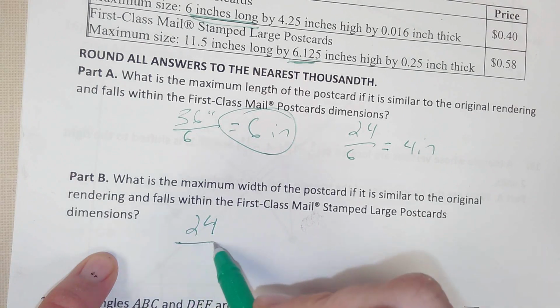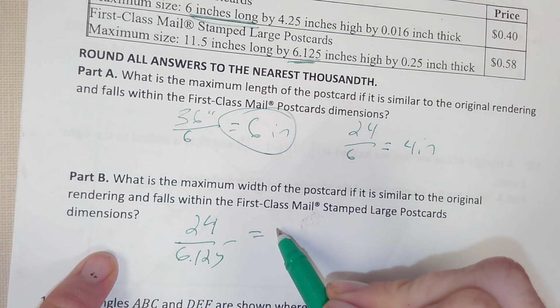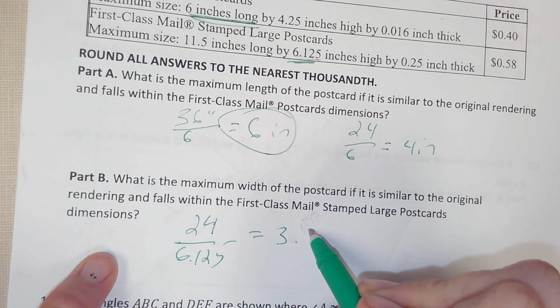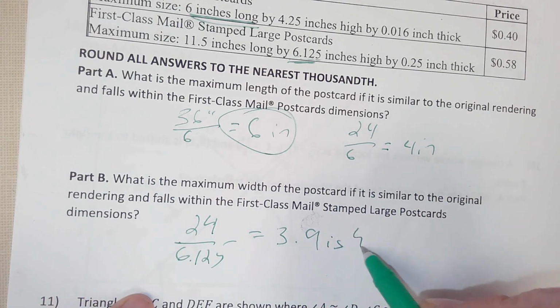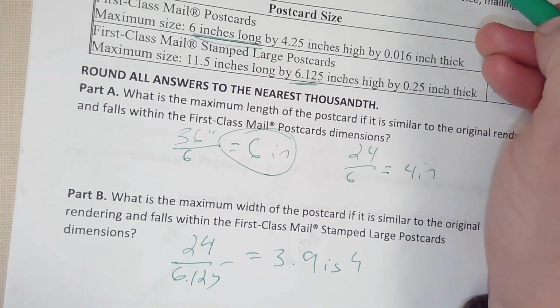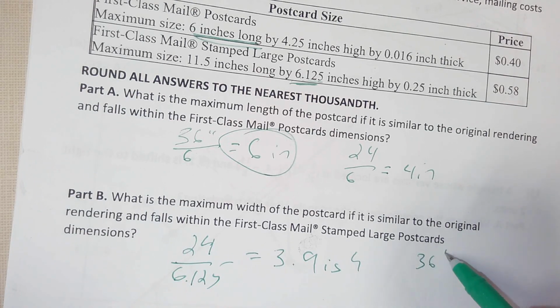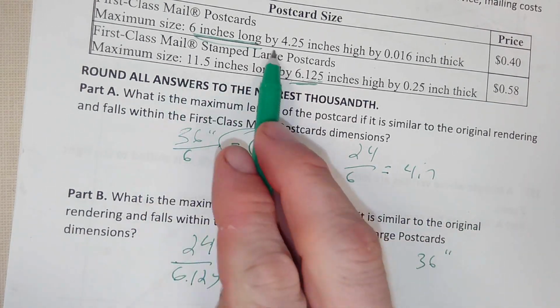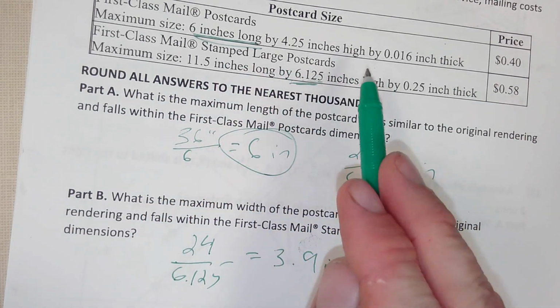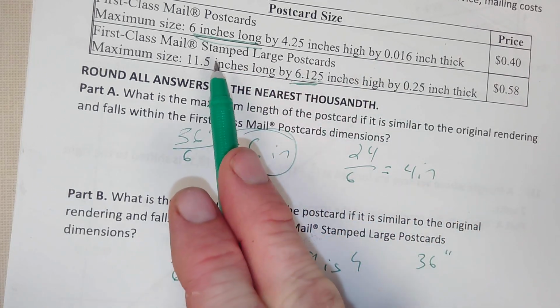So 24 divided by 6.125 equals approximately 3.9-ish. Okay, and then we're going to be using 36. 36, if you want to do it that way, divided by, what are we using? 3.98?